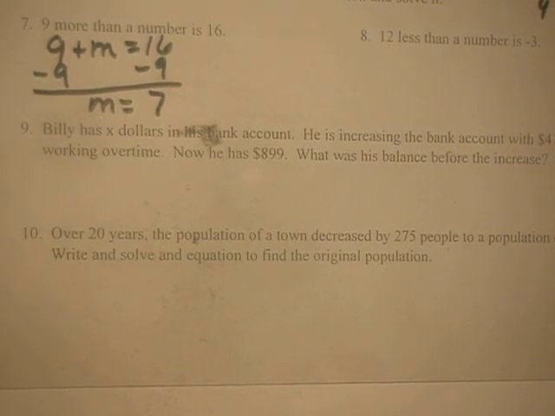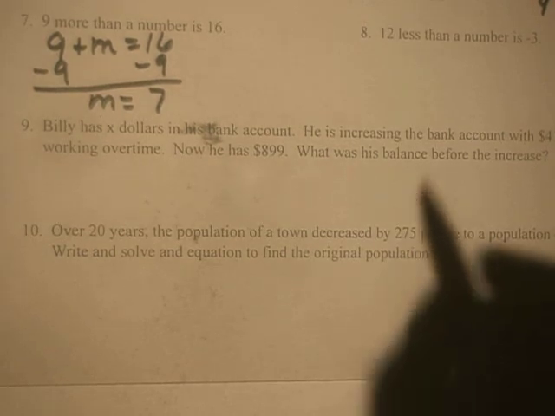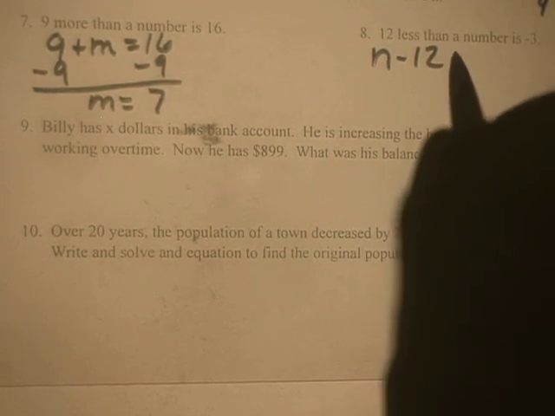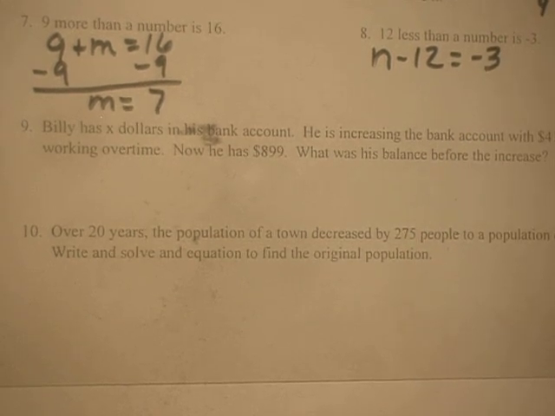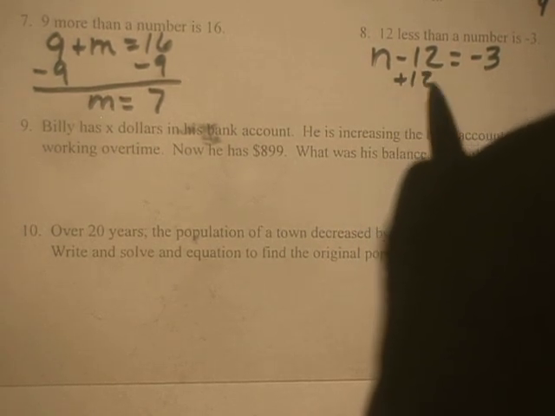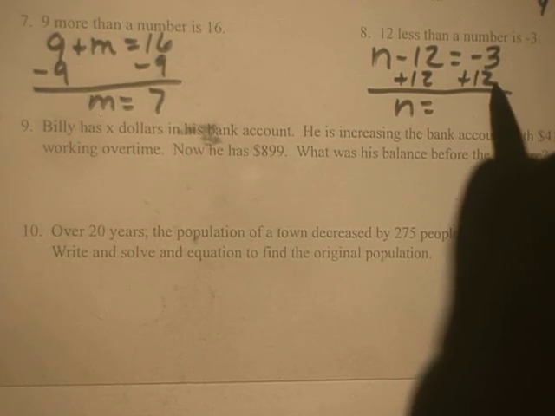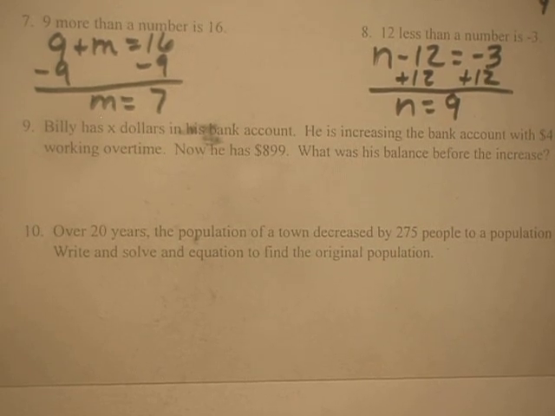Number 8, 12 less than the number. Be careful with your subtractions here. 12 less than the number. So you want to take your number and subtract 12, and that is going to equal -3. 12 less than the number is n minus 12. From there you add 12 to both sides, and if you have $12, you spend 3, you are left with n equals 9.